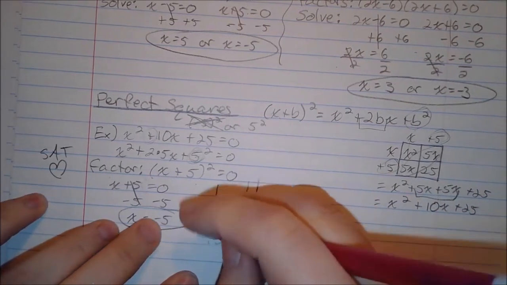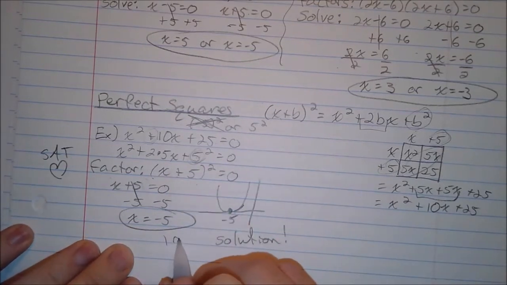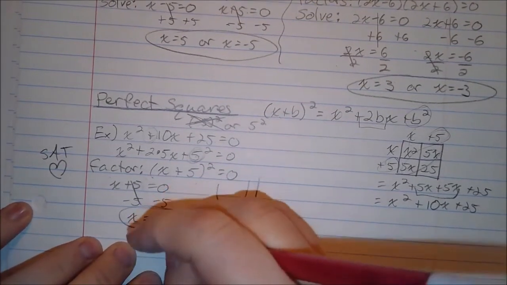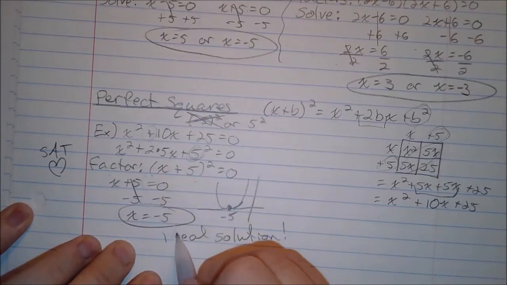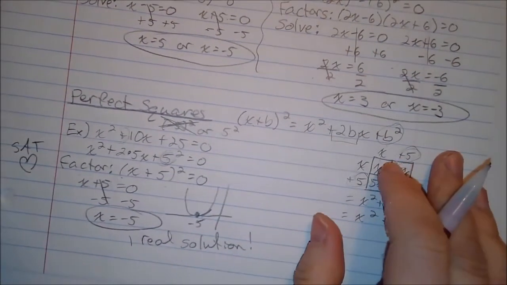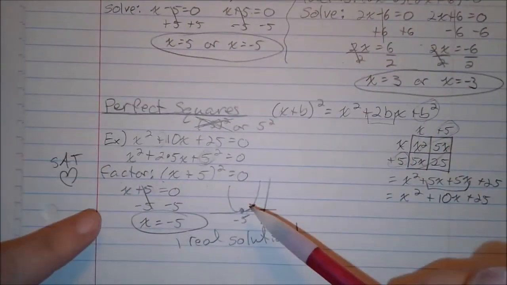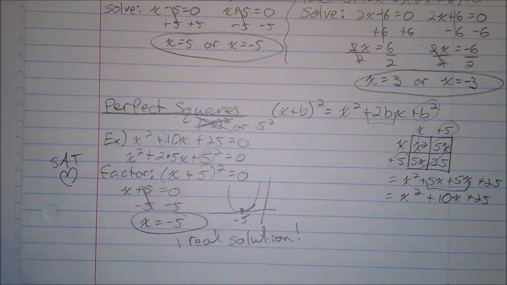One real solution, I should say. Because we learned about a different type of solution, didn't we? We sure did. So you get one real solution and you didn't have to go through the quadratic formula.